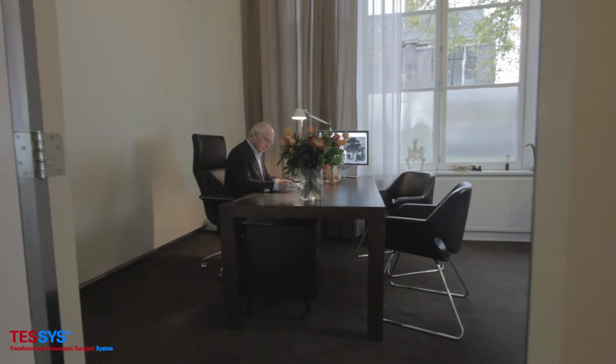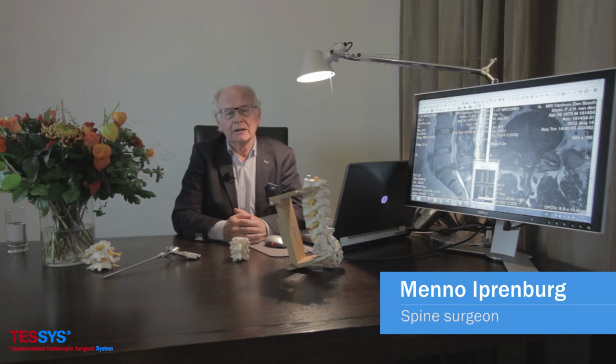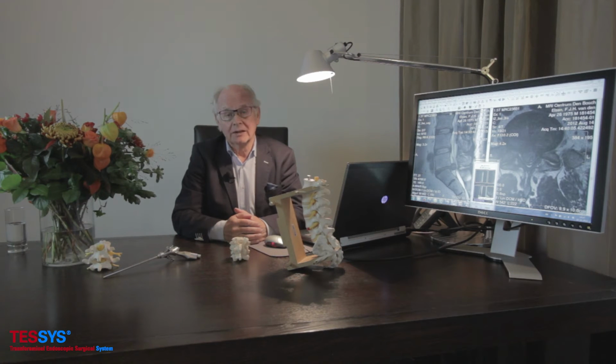Dear colleagues and friends, for nearly 10 years now we have performed the endoscopic transforaminal discectomy in lumbar disc herniation under analgo sedation and in lateral position in day surgery. In nearly 2,000 operations we developed a standard surgical technique, the so-called TESIS technique, which we want to share with you step by step in the next video.